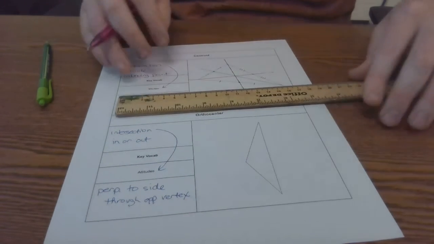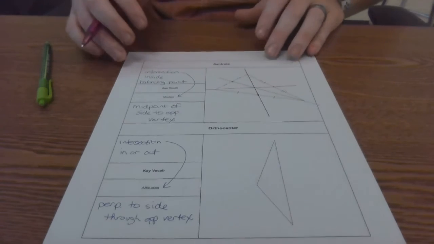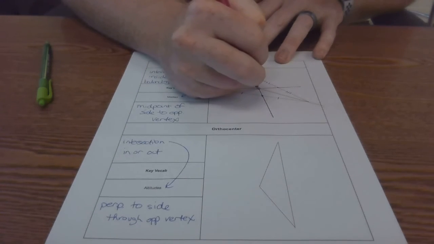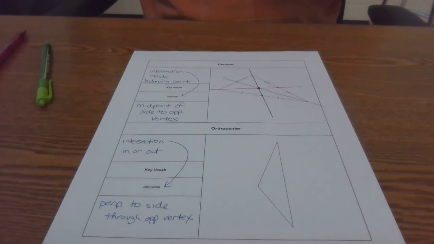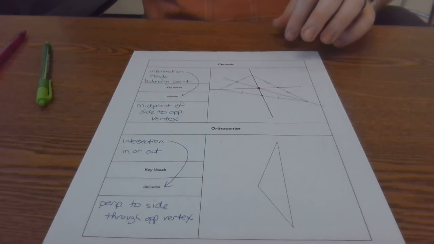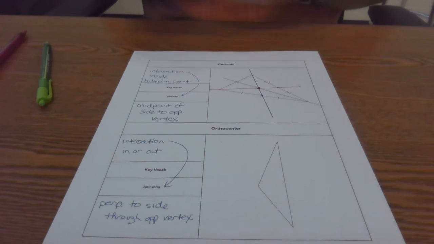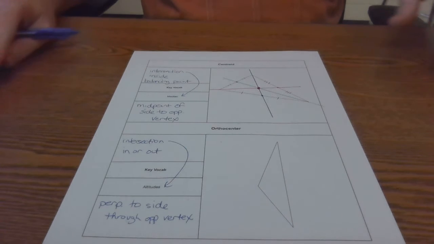That one was a little off, but it's not bad. So there's what I have so far. So my centroid is right there. So again, that would be like your balancing point. Now, I'm going through these somewhat quickly because you guys can pause and figure that out.